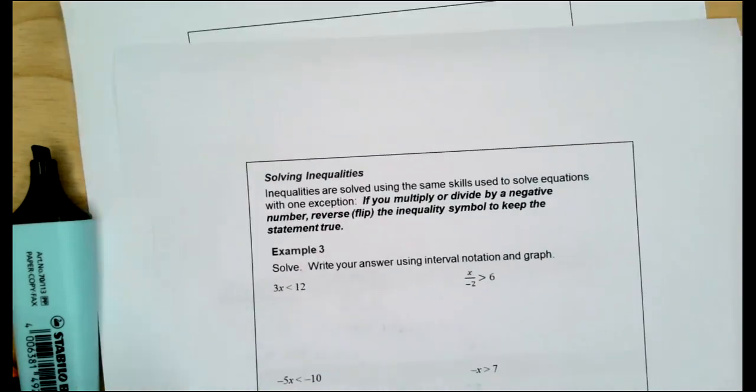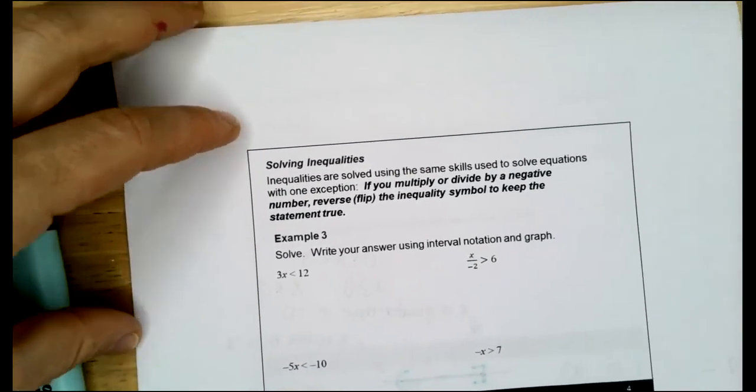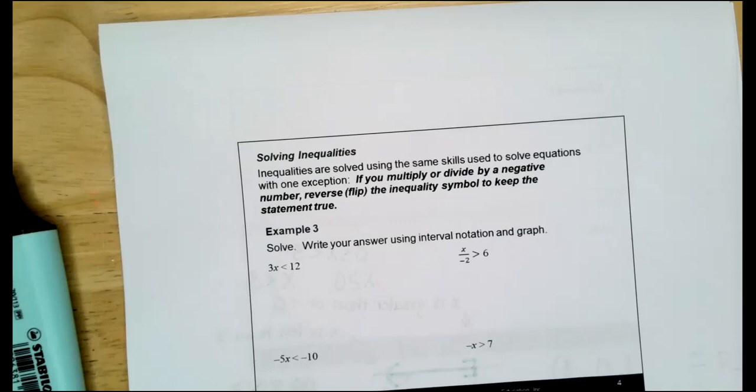All right, let's talk about solving inequalities. Inequalities are solved using the same skills we use to solve equations, but there's one exception. If you multiply or divide by a negative number, reverse the inequality symbol to keep the statement true.